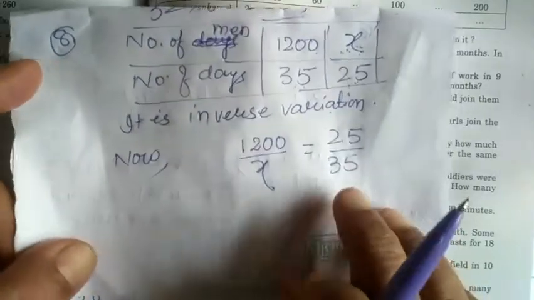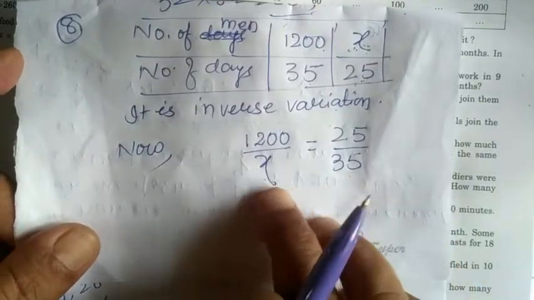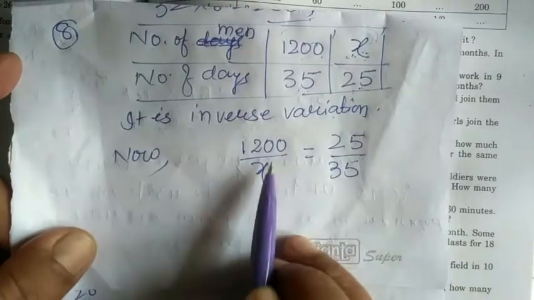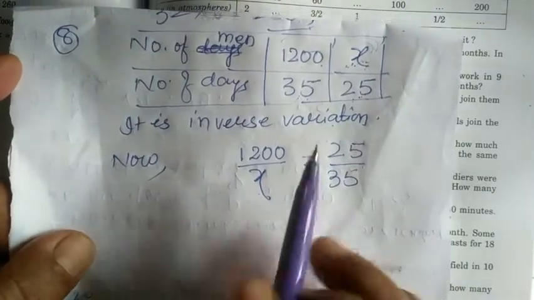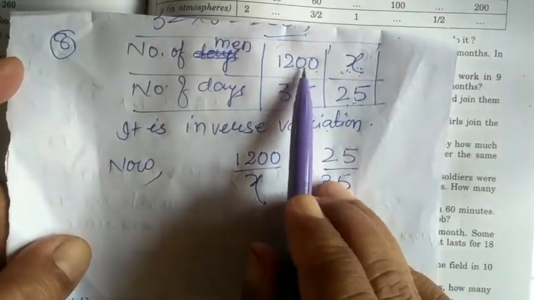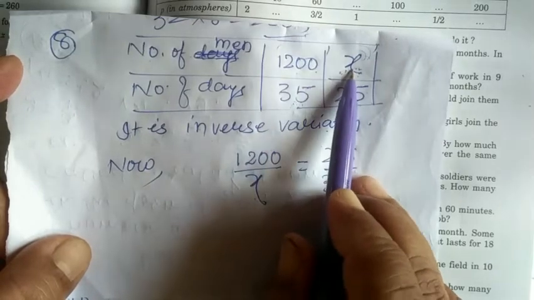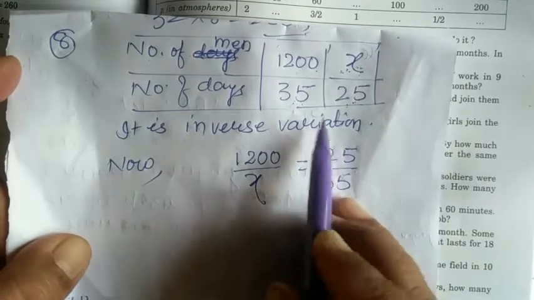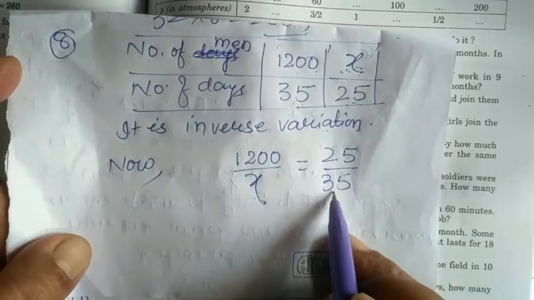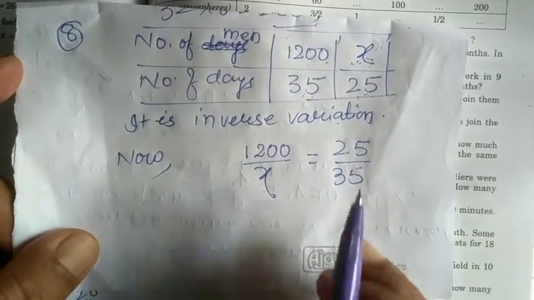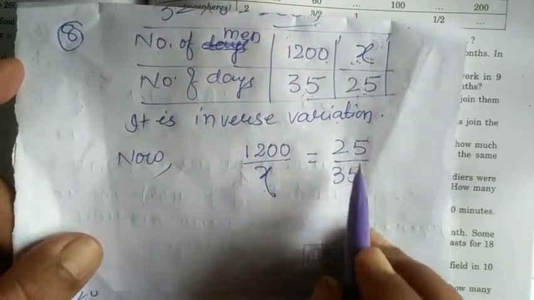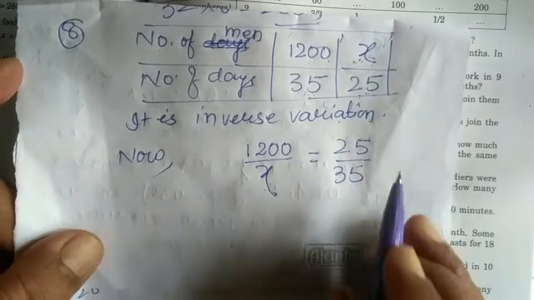Then you will never make any mistake while solving inverse variation. See here, what do we observe? Now see, 1200 ratio x, correct? 25 ratio 35. Okay? In such a way, we can find the suitable answer to the given question.